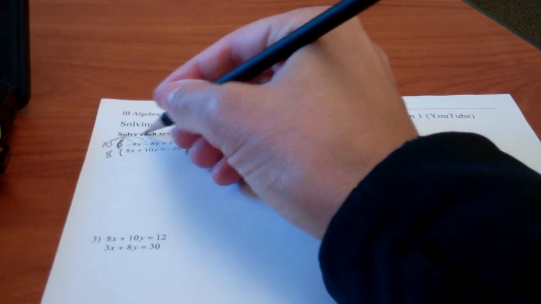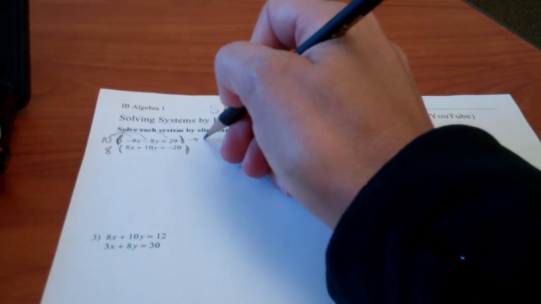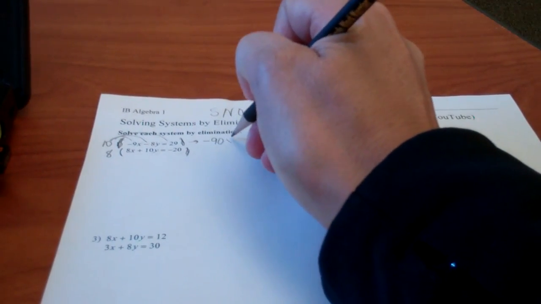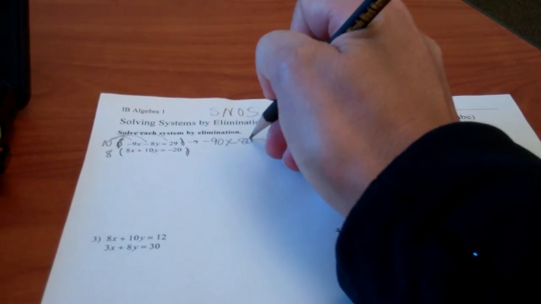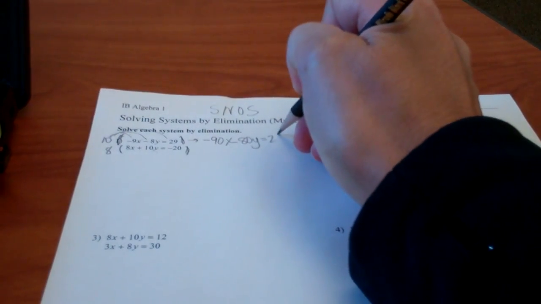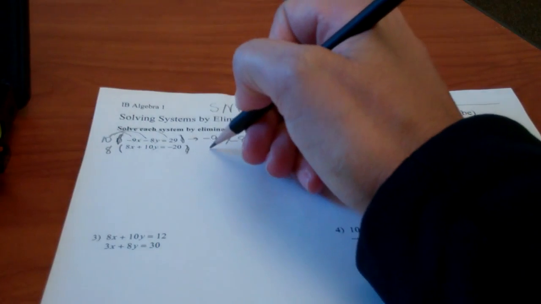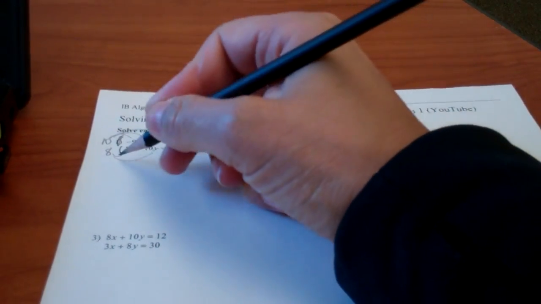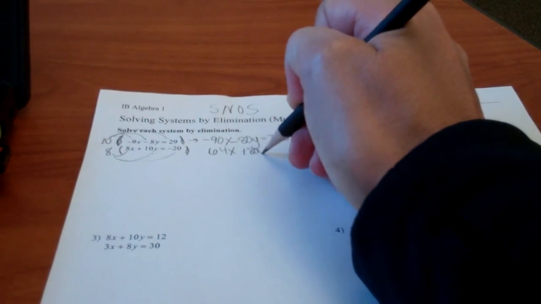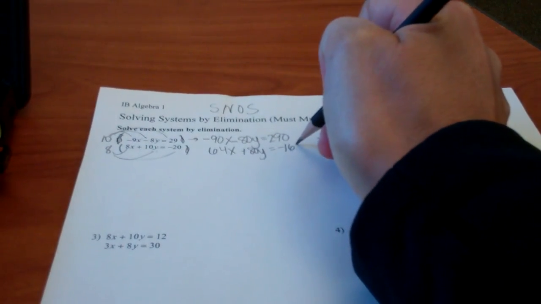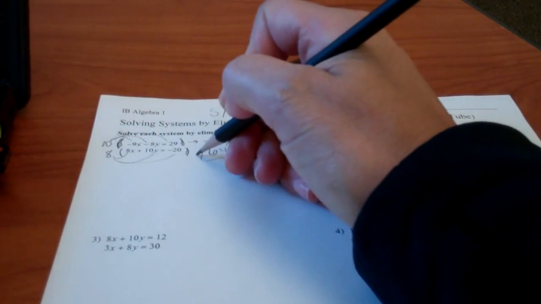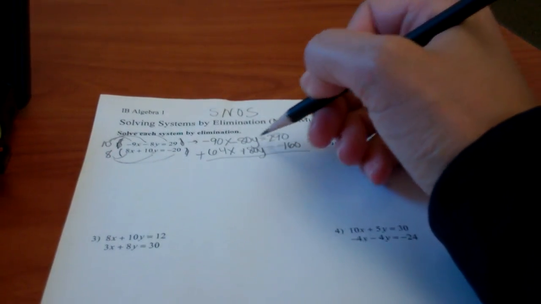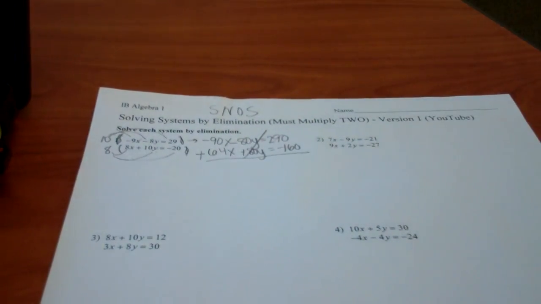Remember, when we multiply, we have to distribute that 10 to everything. So this becomes negative 90x minus 80y equals 290. And this becomes 64x plus 80y equals negative 160. We're going to add our equations together. This cancels out our y.